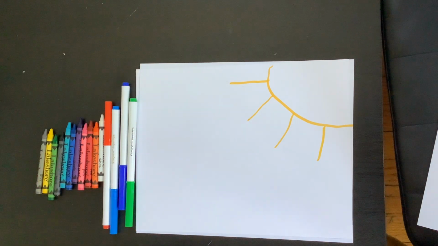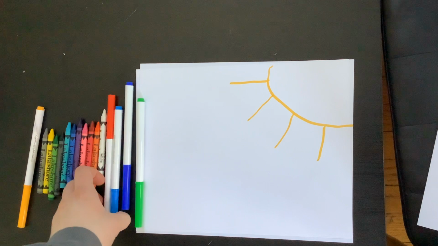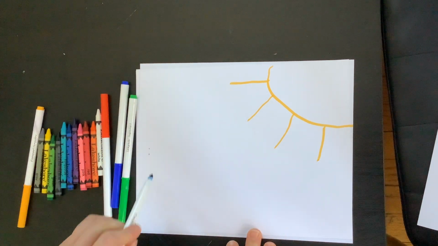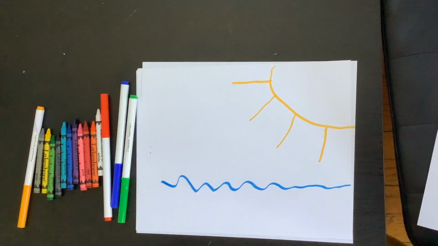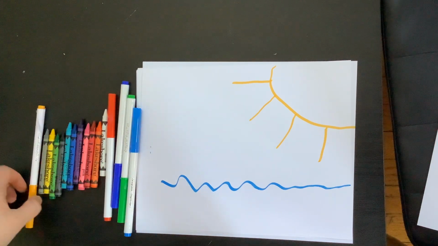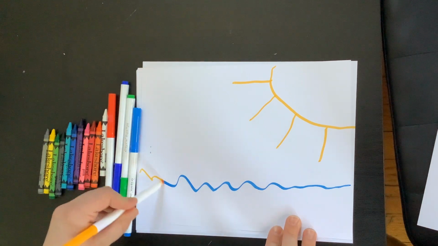And let's see, maybe on a sunny day, I would want to go to the beach. So maybe I would draw some water, like we were at the ocean or Lake Michigan. And then maybe I will draw some sand. So maybe I'll take my yellow marker to make some more sand here.